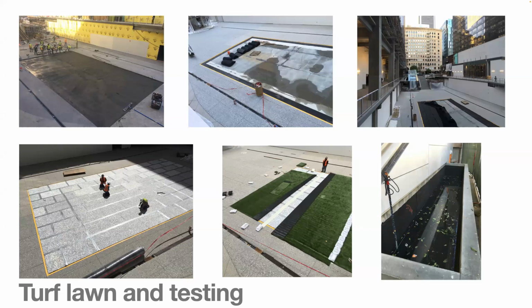I just wanted to kind of point this out. Anytime we had planters, this is not rainwater. This is an actual testing method. So they hot mop the waterproofing on, and then you flood test it. It stays like that for 24 hours or 48 hours, and then you can see how it performs.